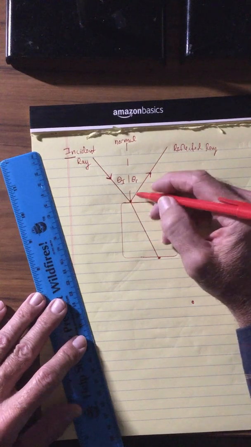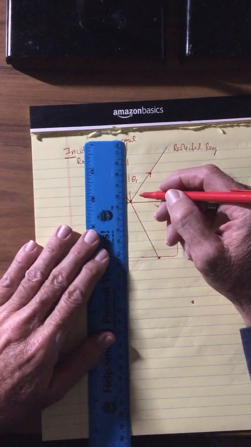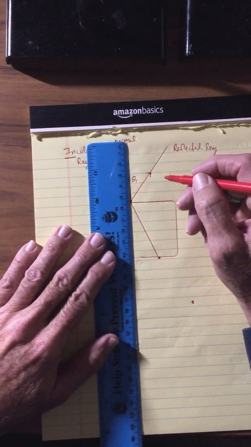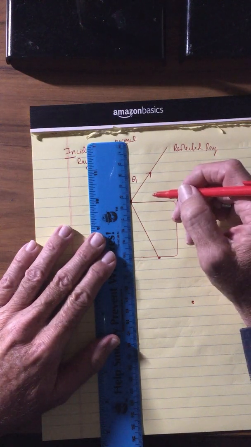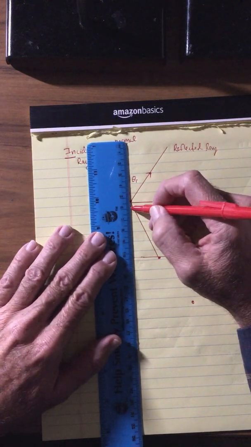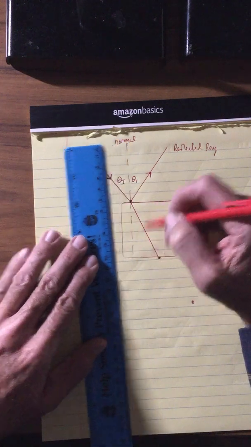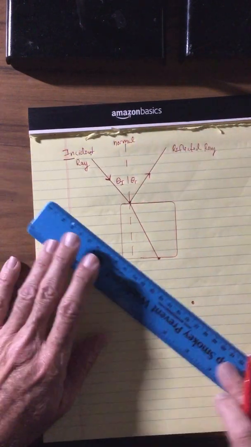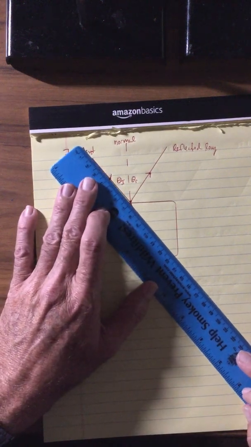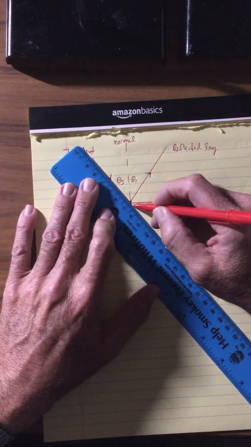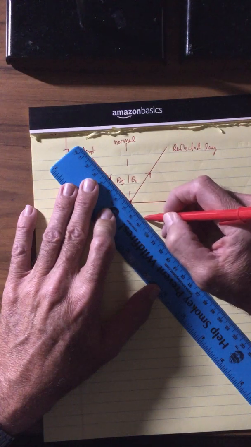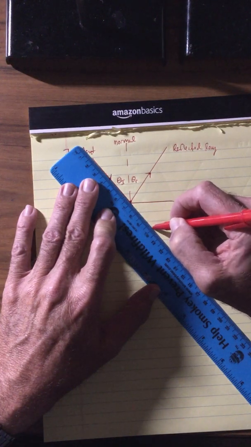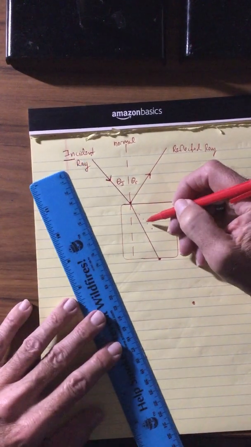Now what happens is, let's go ahead and extend this normal going down through the glass. And what you can see is this does not continue on its straight path. Okay, this would be the projected path if there was no glass there.